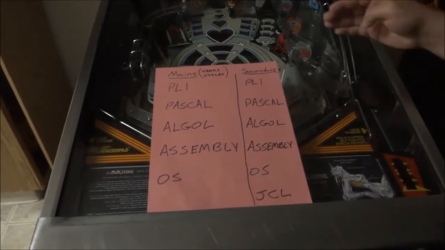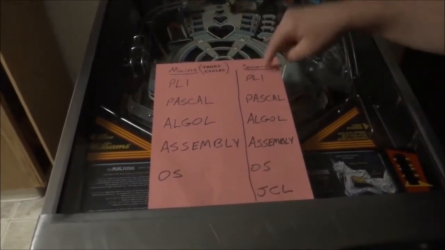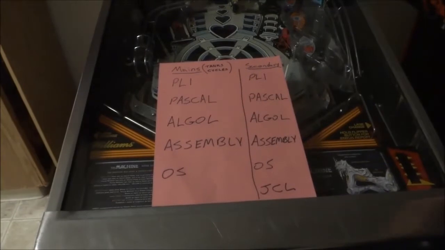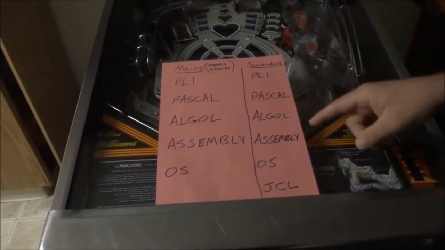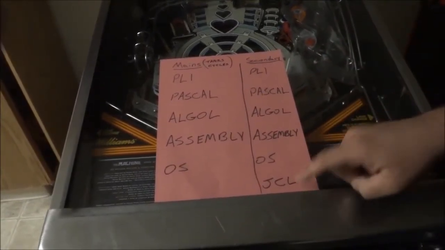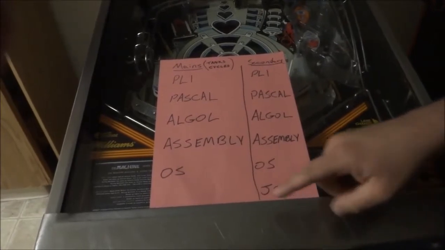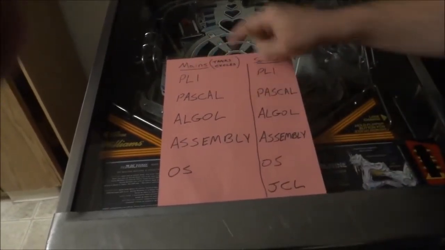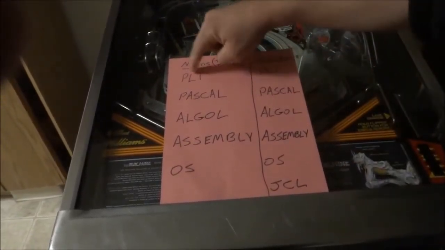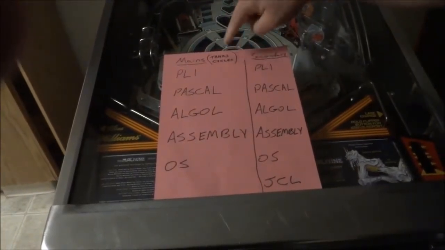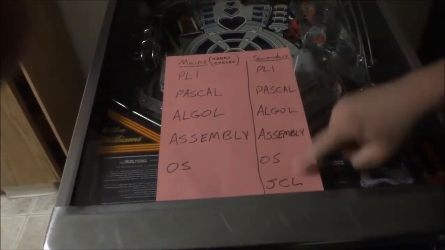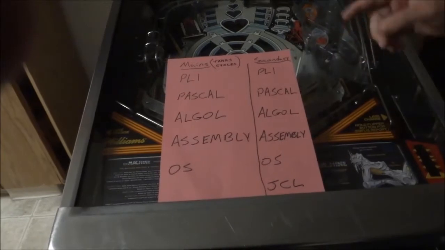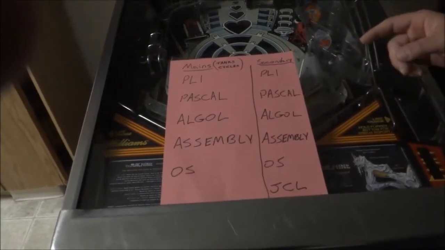So the first time you reach PL1, you're on PL1 main and PL1 secondaries. Same thing for Pascal, Algol, Assembly, OS. When you get to JCL, the main jumps back to PL1. So now JCL is essentially PL1 tanks and cycles, and JCL grid bugs and cones.